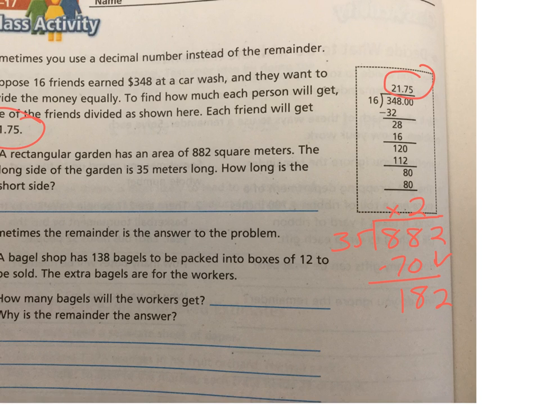35 goes into 82. Well, I know it goes in twice, 70. So 4 times would be 140. So we're going to try 35 times 5. It's an ugly 5. That's 25. 5 times 3 is 15, 16, 17, 175. Perfect. 5 and 175. Subtract, 12, 8 to a 7. It gives me 7.